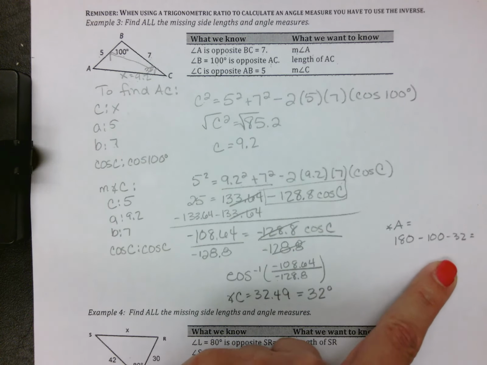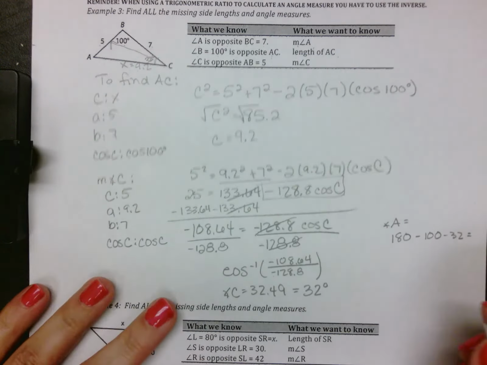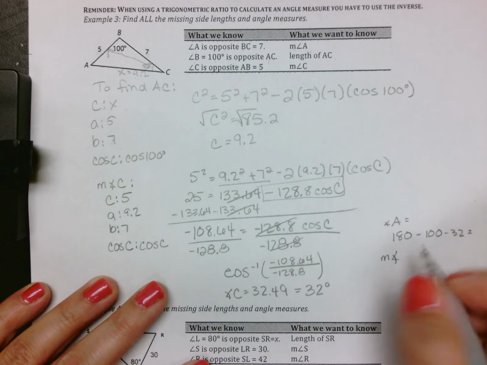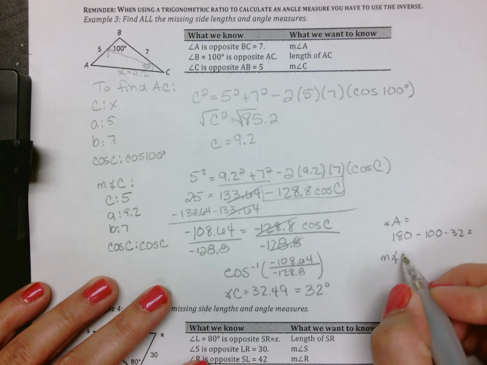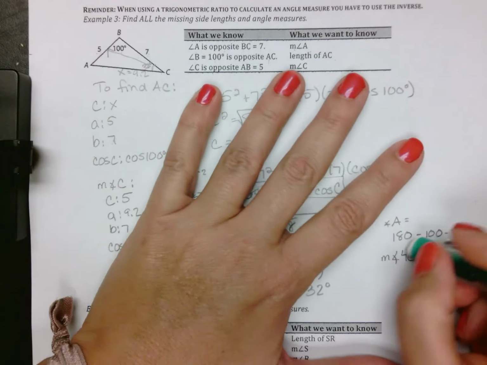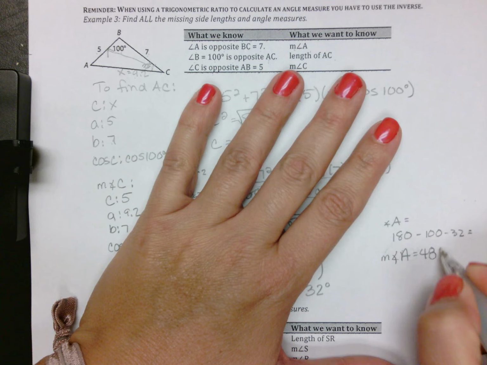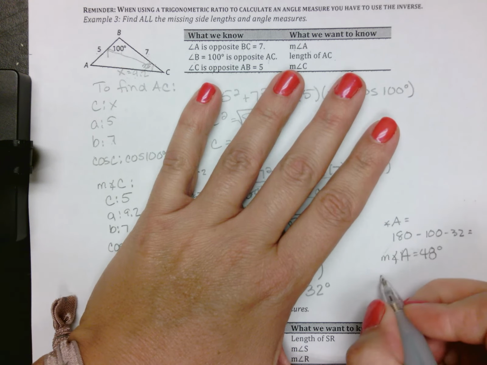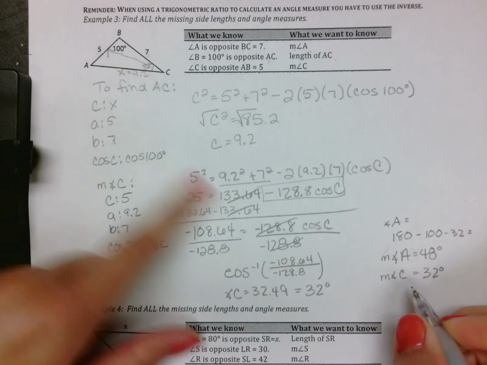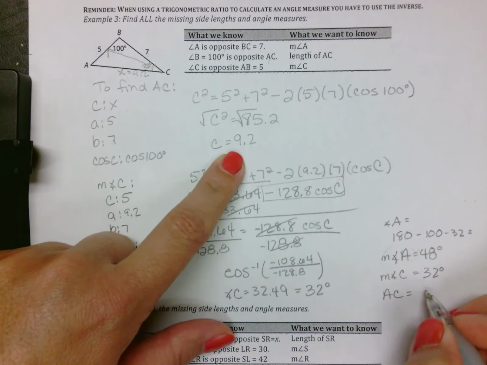Use what you know. At this point, we're going to start using what we know. We're going to pull in things like the Pythagorean theorem. We're going to pull in all of our rules all together. And in the last lesson, we're going to do everything using all of the rules that we know. So the measure of angle A is 48, because all of that subtracted is 48. The measure of angle C is 32, and the length of AC is, what did we say, 9.2.